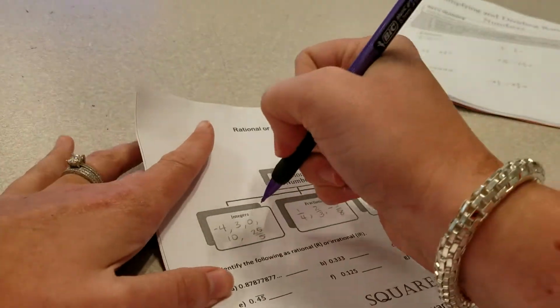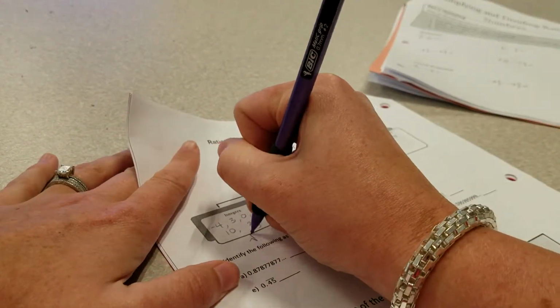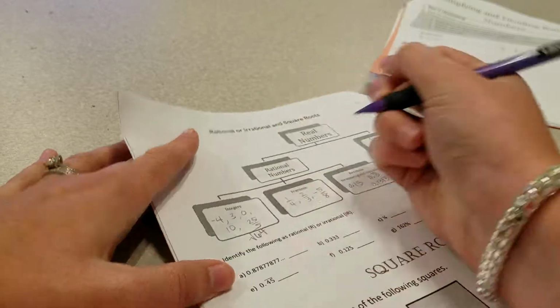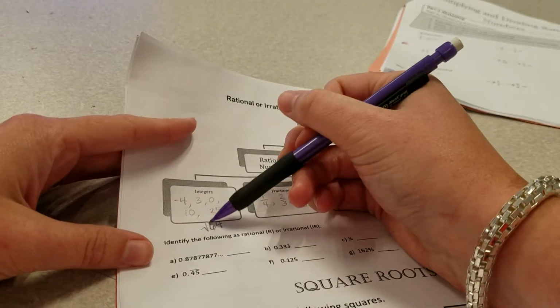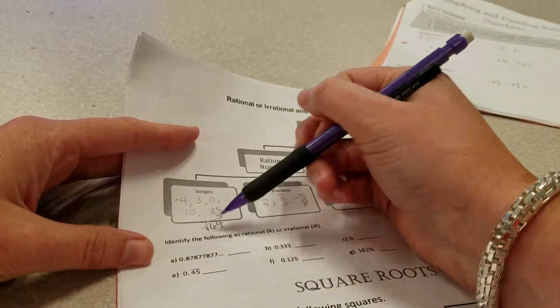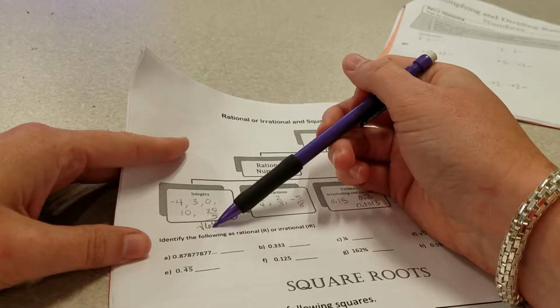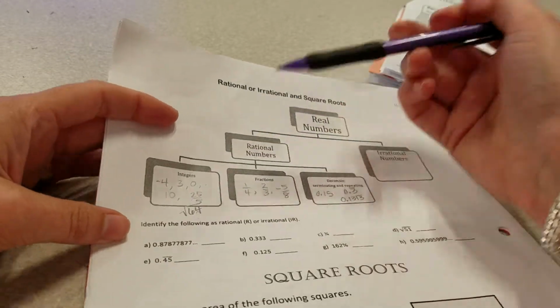We're going to add one to your integer column today, and it's the square root. And we're going to put the square root of 64 here. The reason I'm putting this in is when we talk about square roots, it'll make more sense because the square root of 64 is going to be 8.